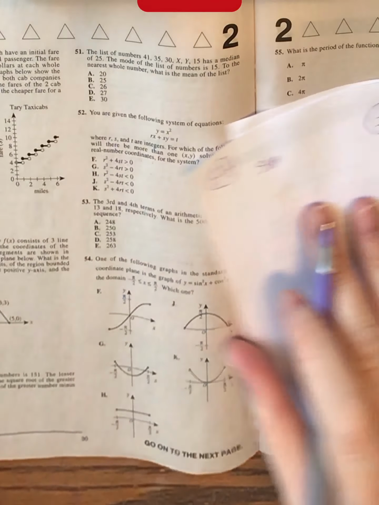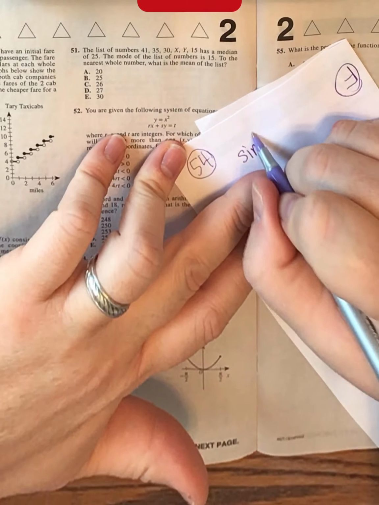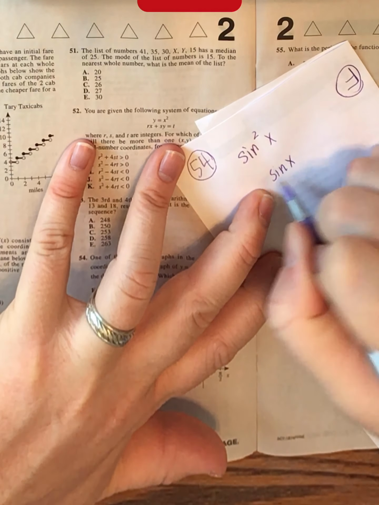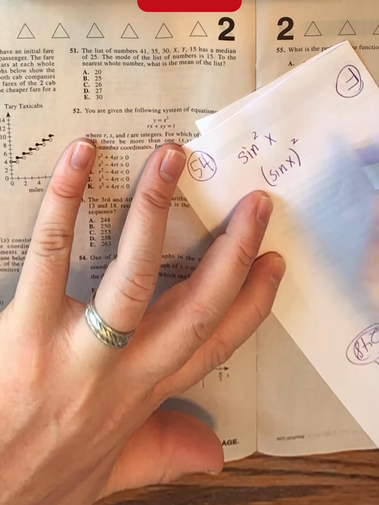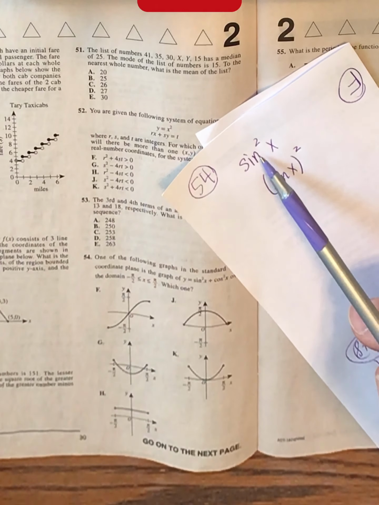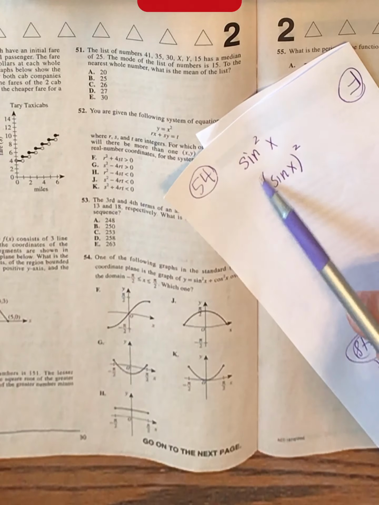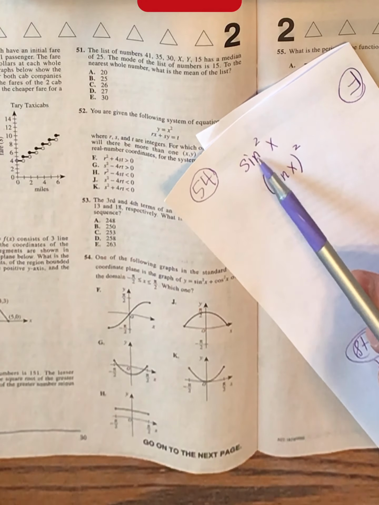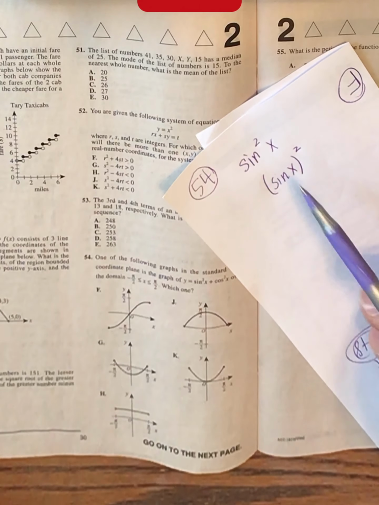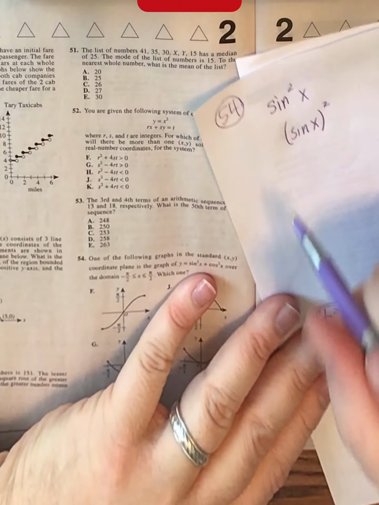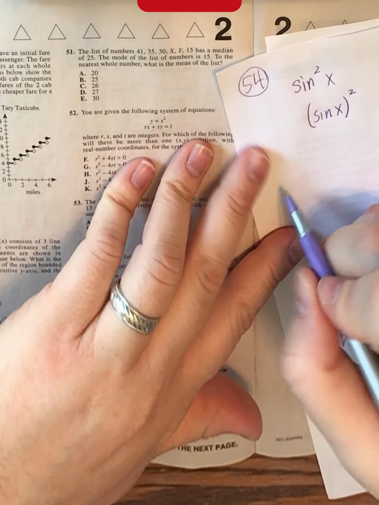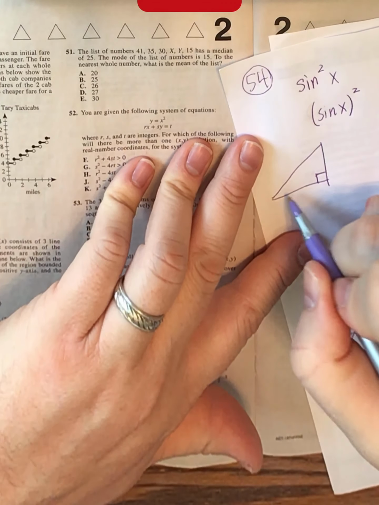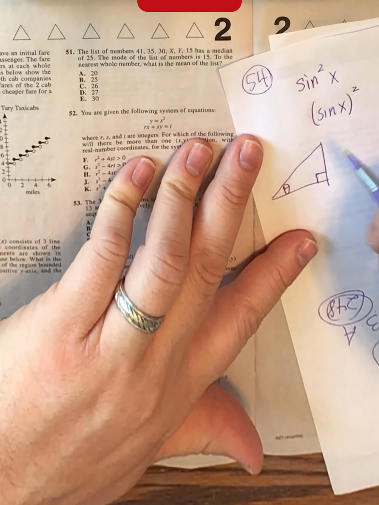So a couple things that I want to talk about that are helpful. Sine squared of x, you already know that, sort of. It's a common shorthand to write the square on the trig function instead of in parentheses with the square. So if we take what we know about right triangles, I'm going to label the angle right here.